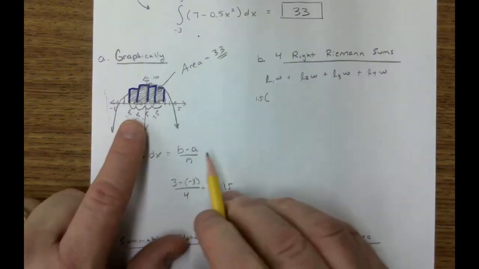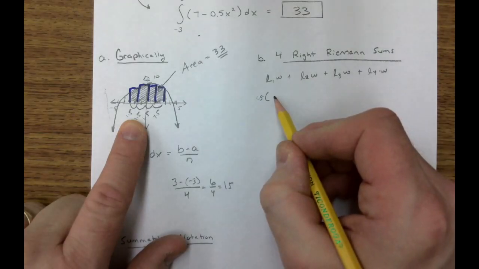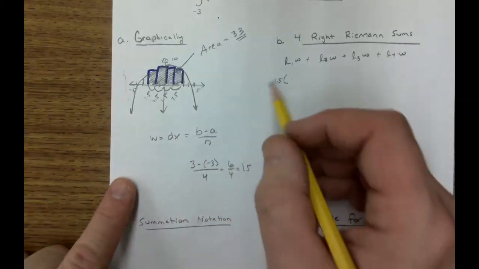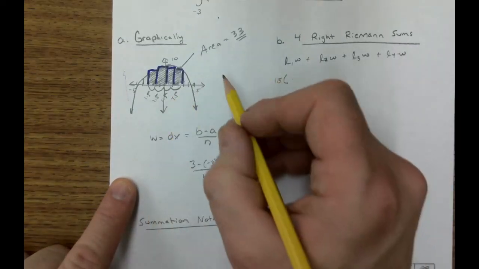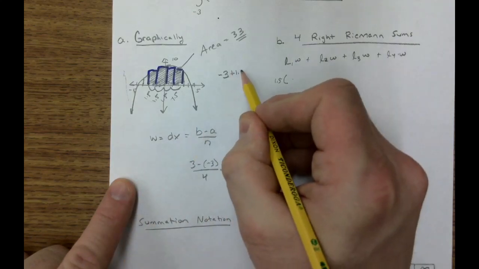But what is the length? Well, the length here, you have to be careful. I'm going to do the function value. Watch where this is starting at. This is starting at -3. And then I'm going to add on to that 1.5.